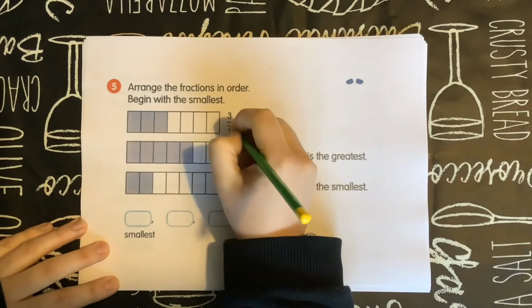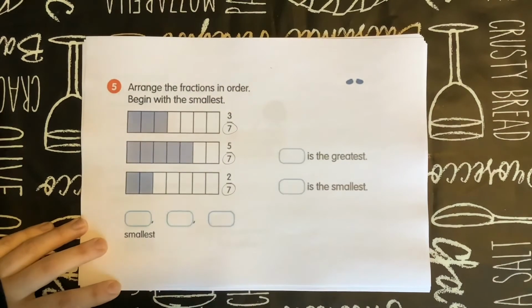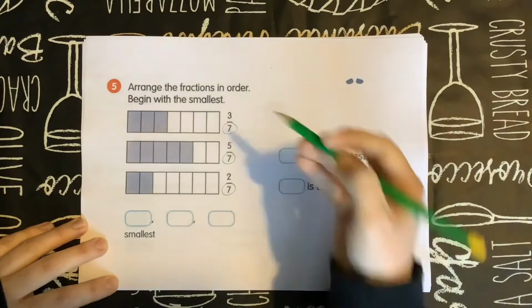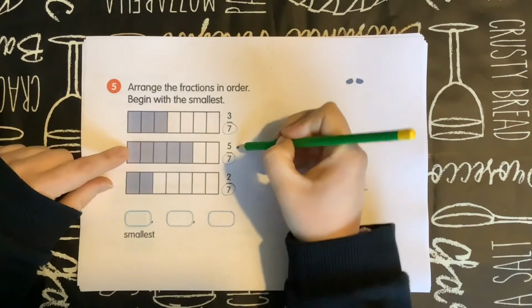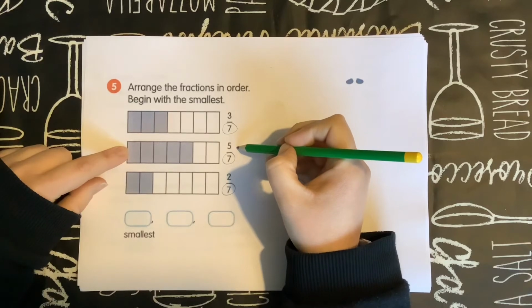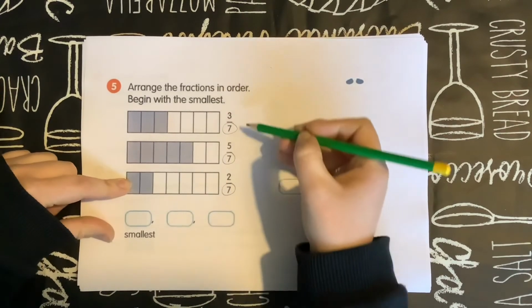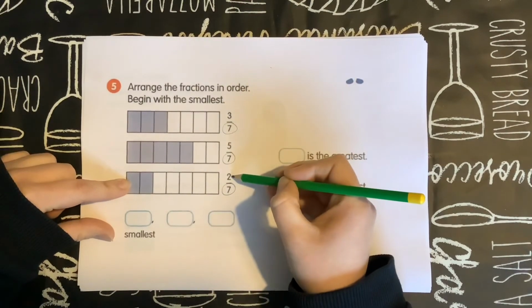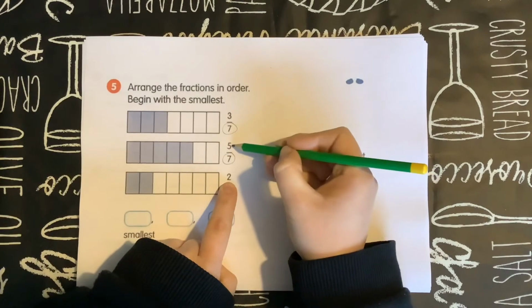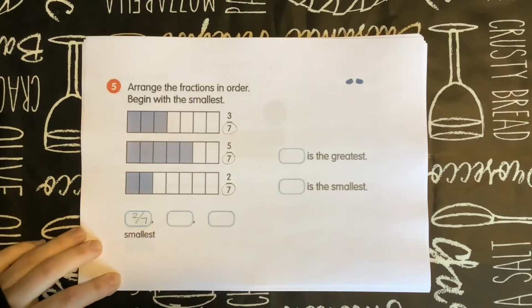Now they're all 7ths. So they've all been cut into the same amount of equal pieces. For this one, I've got 3 out of 7 pieces. This one, I've got 5 out of 7 pieces. And this one, I've got 2 out of 7 pieces. So who would have the least amount of pieces? Well, 2 out of 7 is smaller than 5 or 3. So the smallest is 2/7.